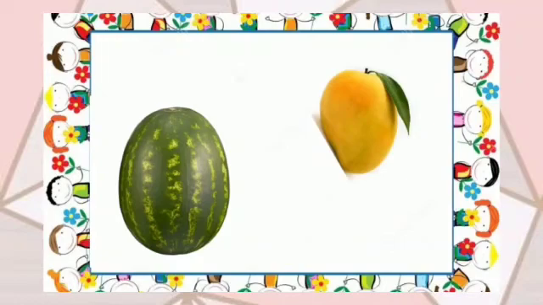Okay, now next example. See, a watermelon and a mango. Now kids, what will you do? Which object is lighter and which object is heavier? Yes, a watermelon is heavier than a mango. So we put a tick on the watermelon and a cross on the mango. Yes kids, now you understood about this?